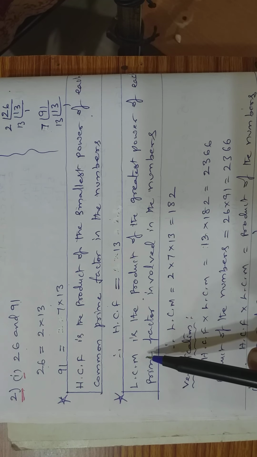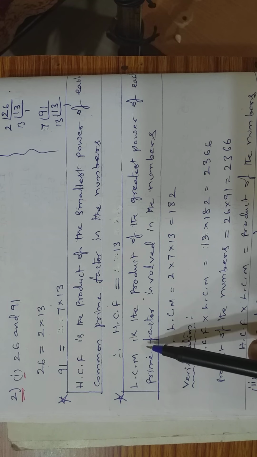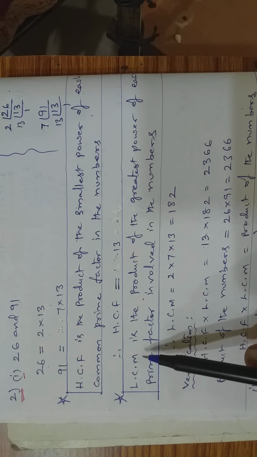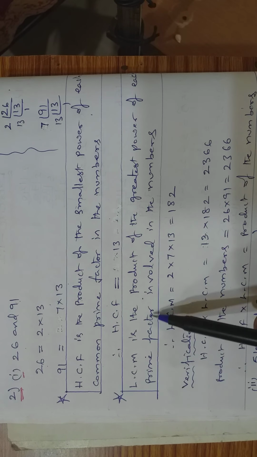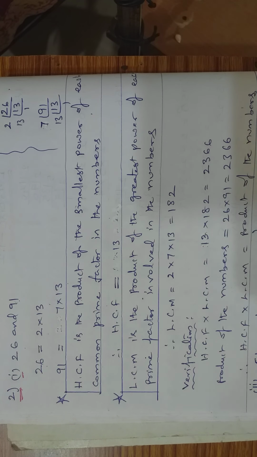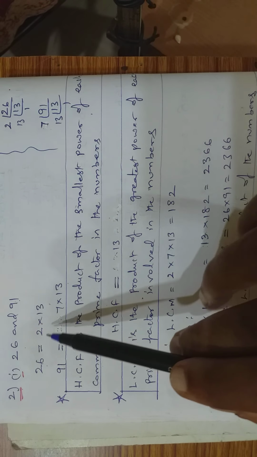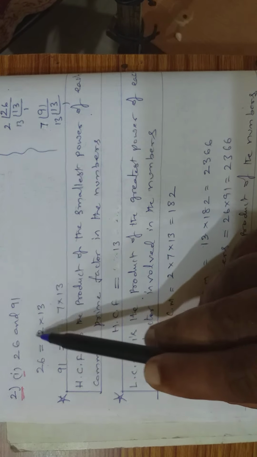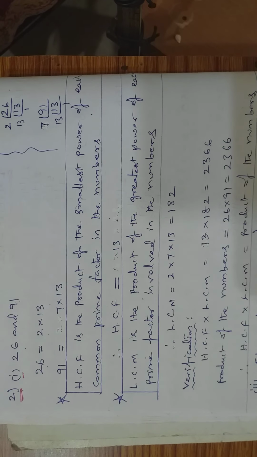In this way, we have to learn this point to find the LCM of any two given numbers. That is, LCM is the product of the greatest power of each prime factor involved in the numbers. Now, let us take each factor of these numbers. Among these, 2, 7, 13 are the factors.